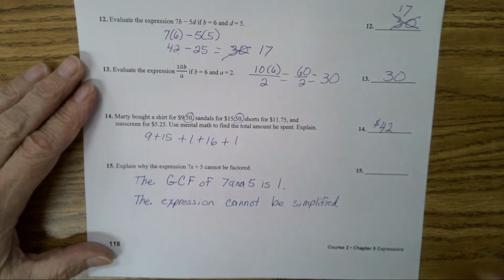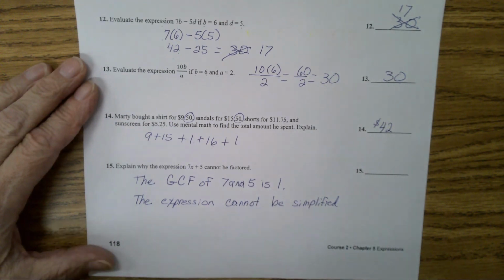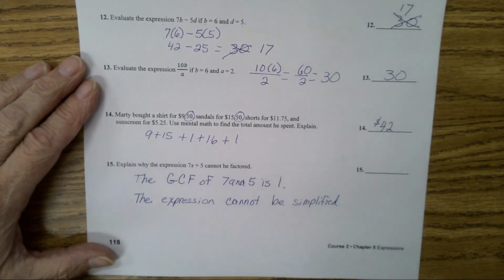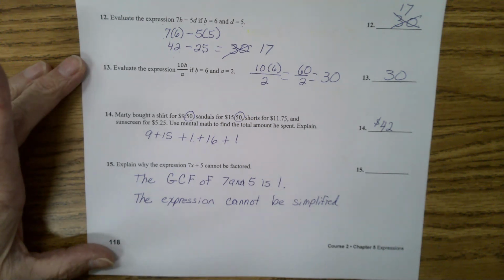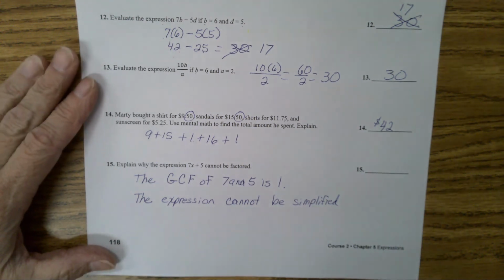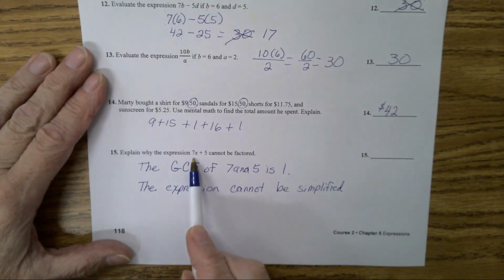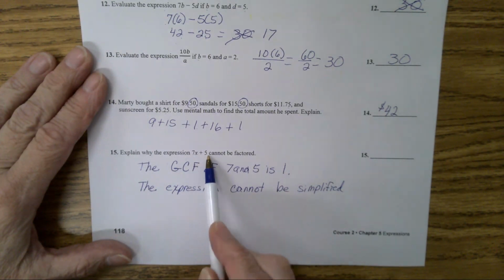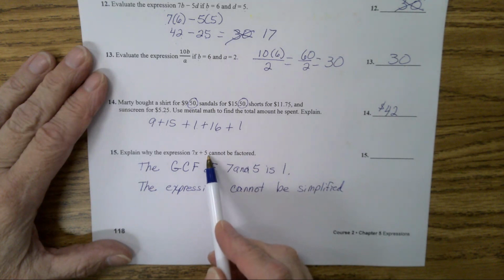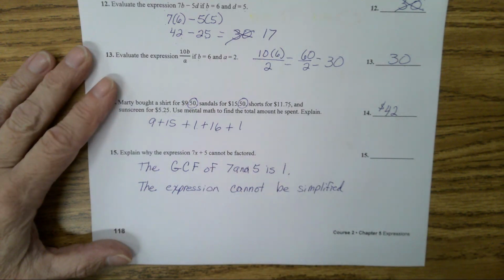Sorry about the interruption. So that is what you would write. The greatest common factor, if it's 1, the expression cannot be simplified. And also here, the x is only with the 7. There is not an x with the 5. So once again, you could not have that. It just can't be simplified.